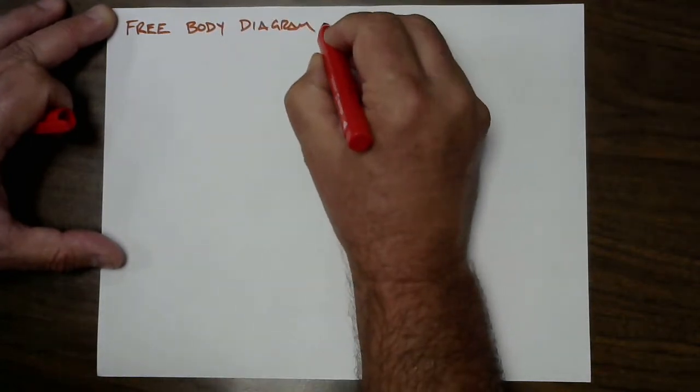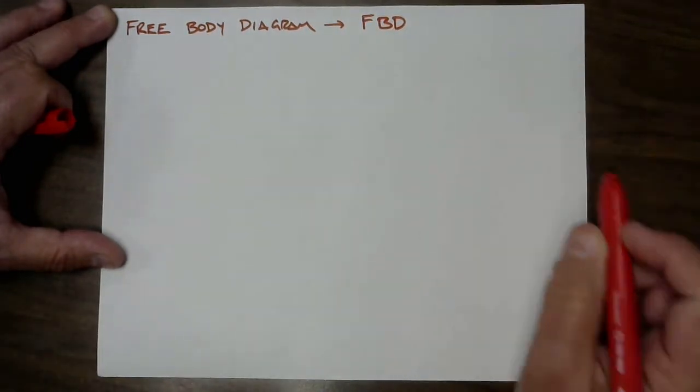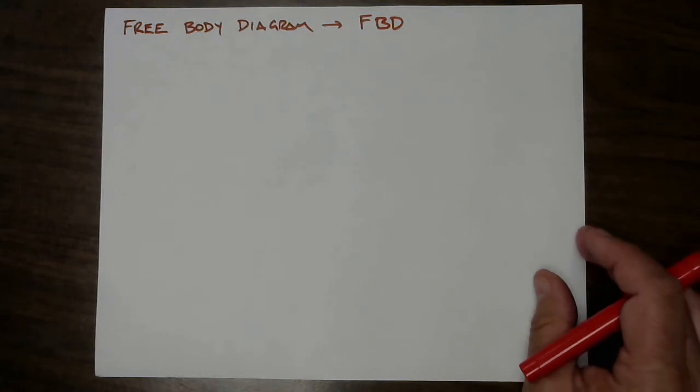And a free body diagram is abbreviated FBD by everybody who does this. I don't need you to put the periods in there if you don't want to.